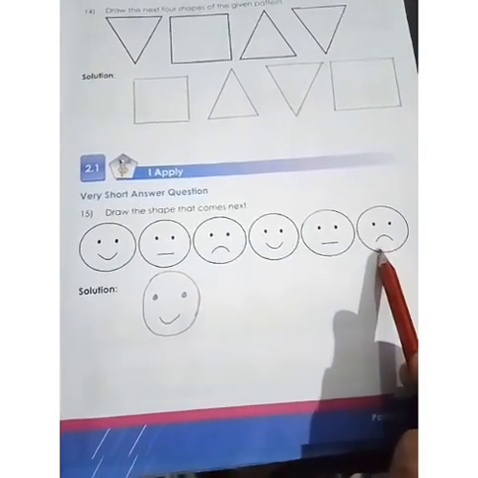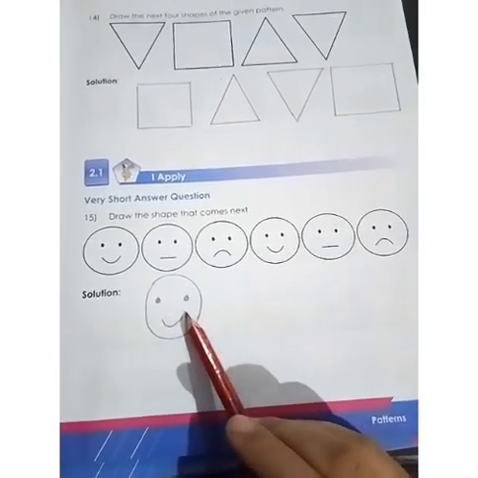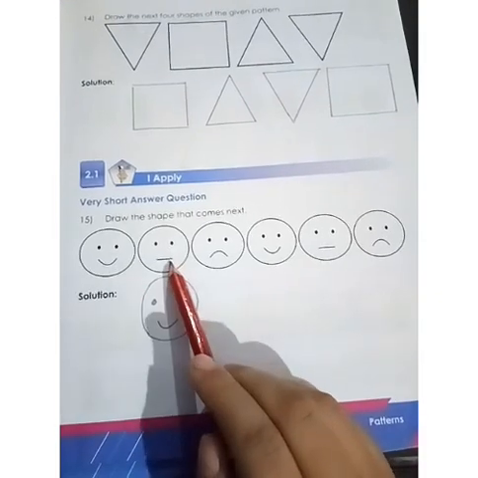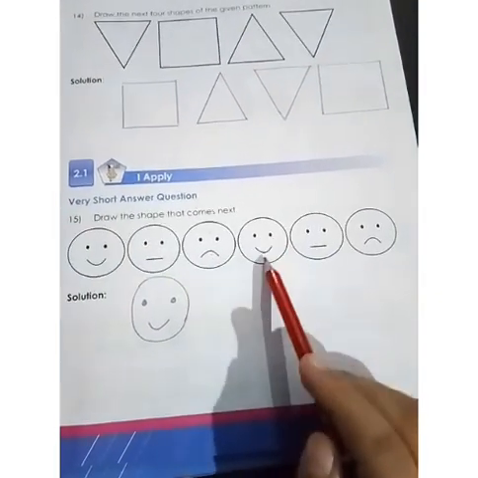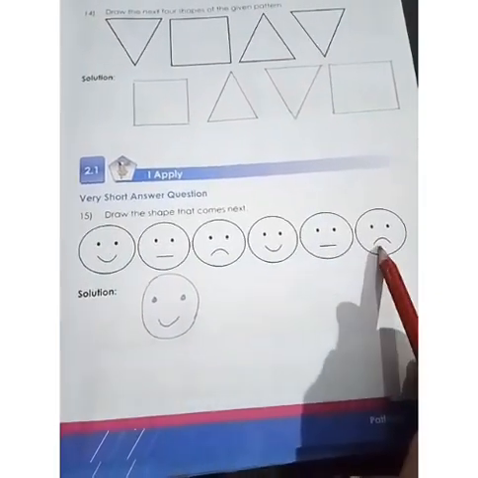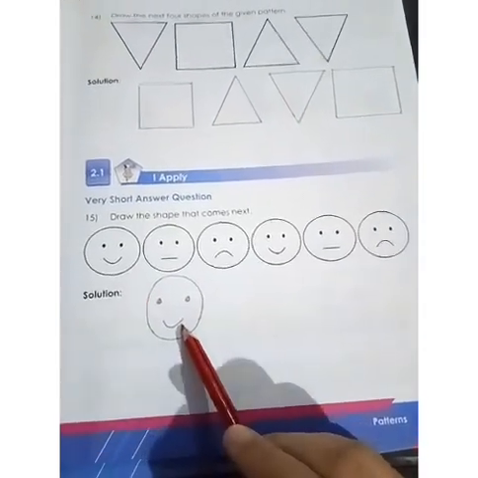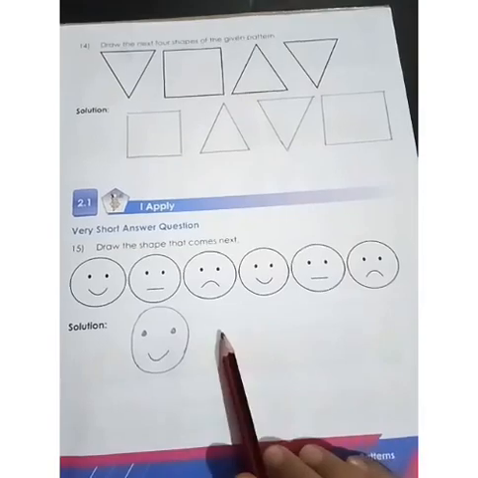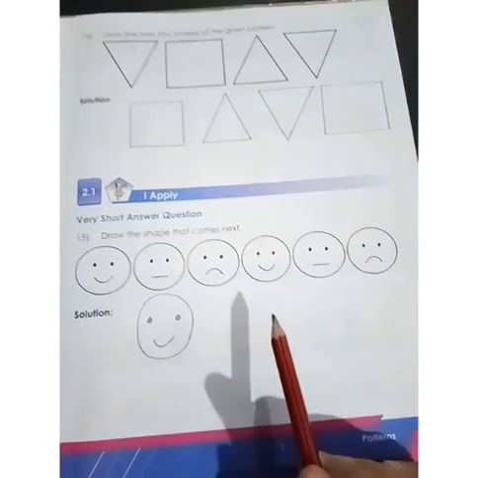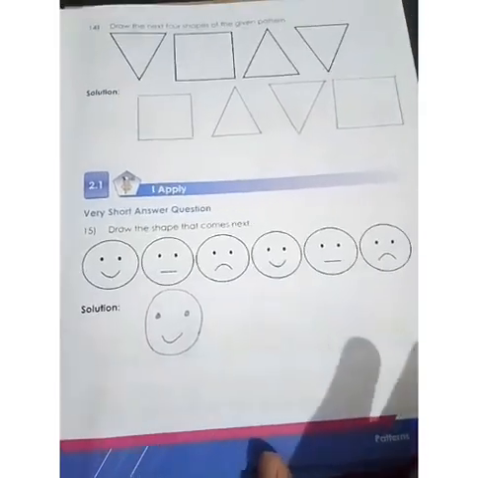In the last one, this is sad. So what will come after this? After this, the smiling one will come. That means it is smiling, normal, not smiling. Again smiling, normal, not smiling. Then what will come next? The smiling emoji will come. Alright, emojis you have seen on mobile phones or computers when we text someone. So this kind of emoji we get to see.